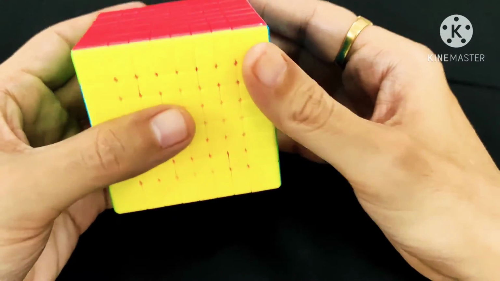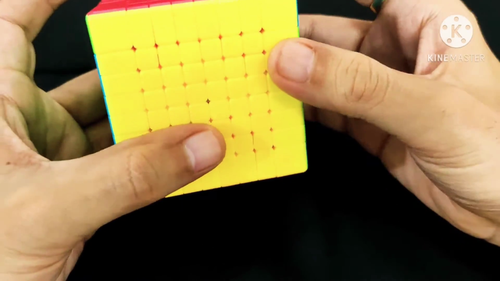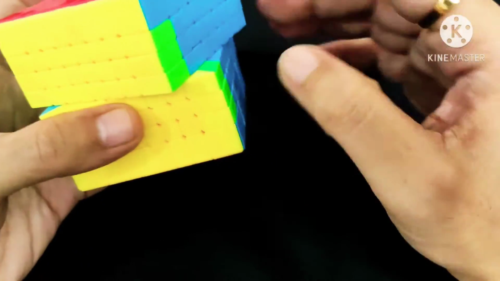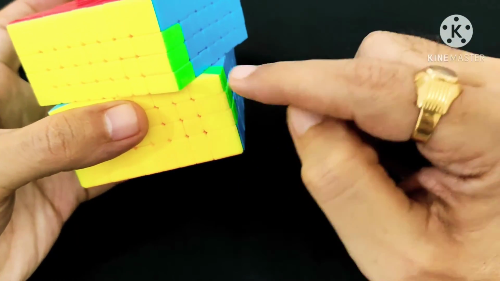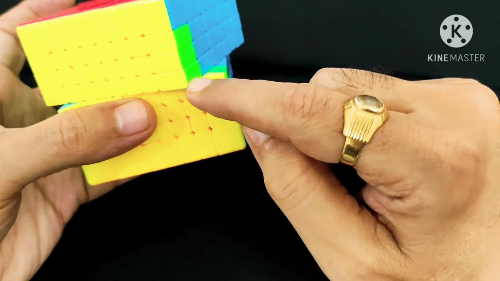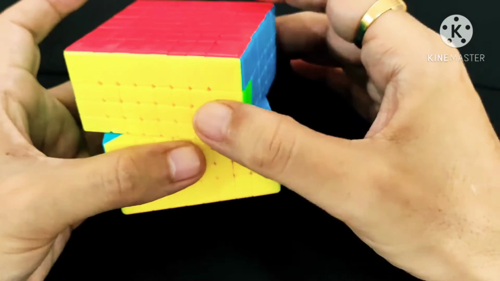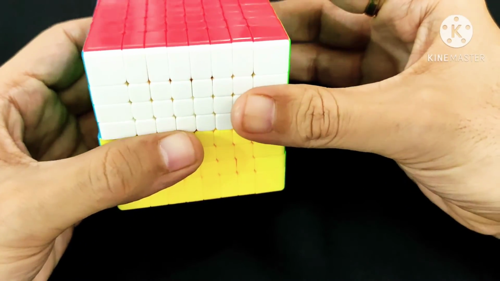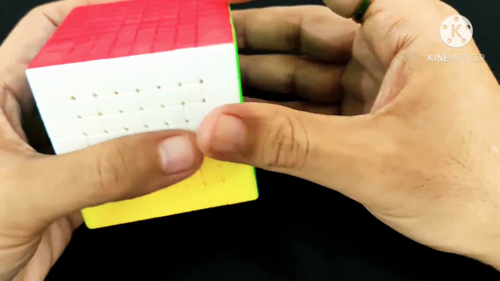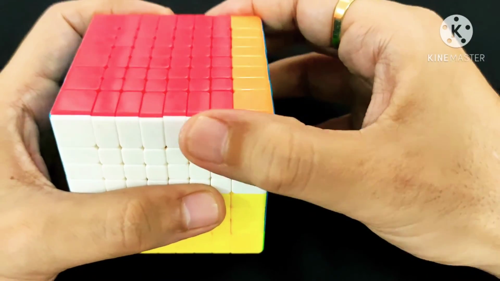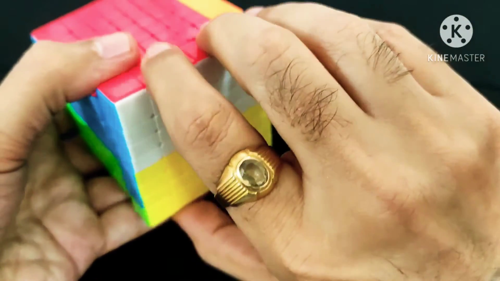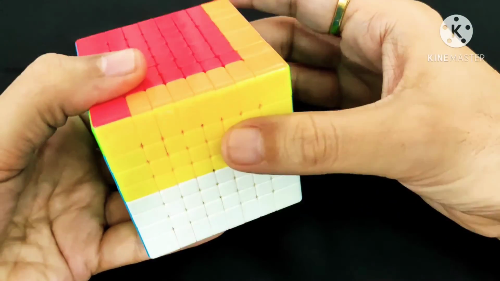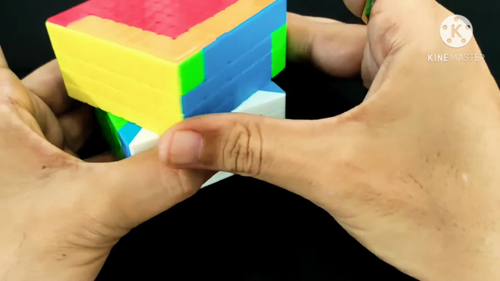So hold it like this, and this time our U will be this, since it is 8 by 8, so 1, 2, 3 and 4 layer is our U. So 2U, 2R, 2F, 2U.